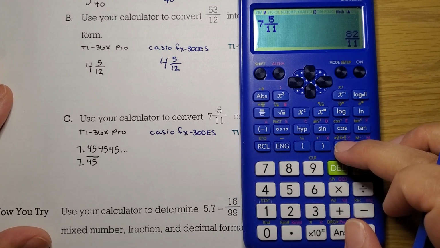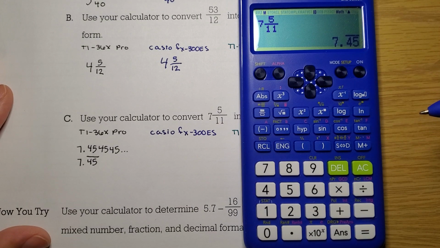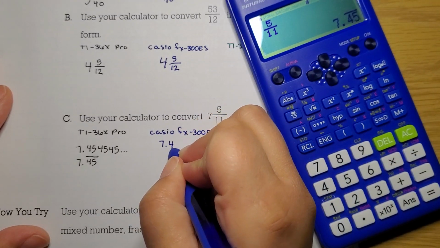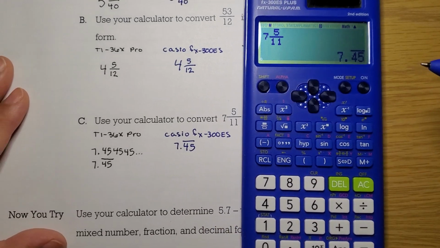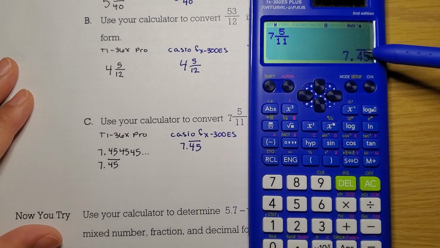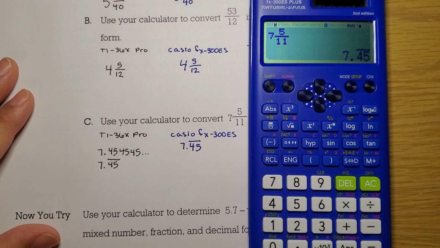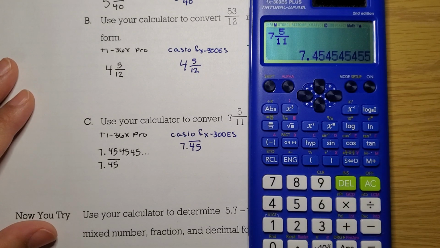So we'll press the SD button. And here we have 7.45 with a line over it. Now that line is over both the 4 and the 5, so that means this is 7.454545 repeating forever. And if I hit SD again, it will expand it into that format.